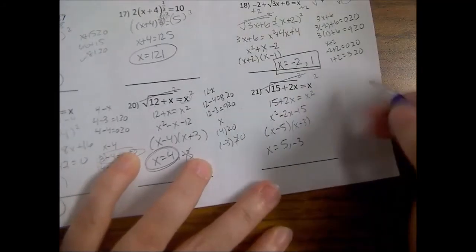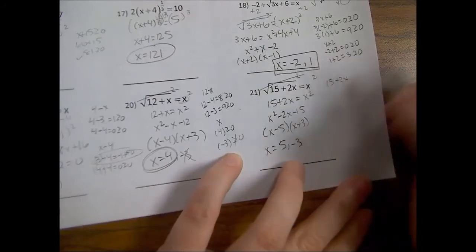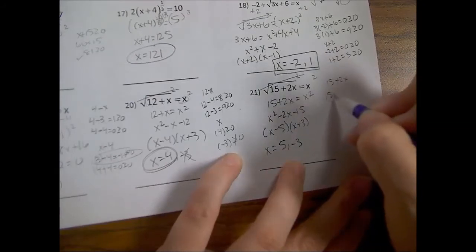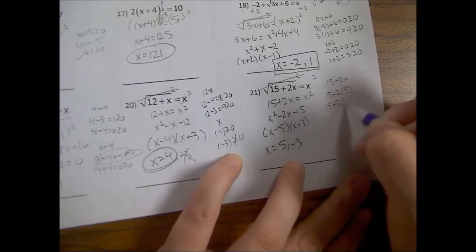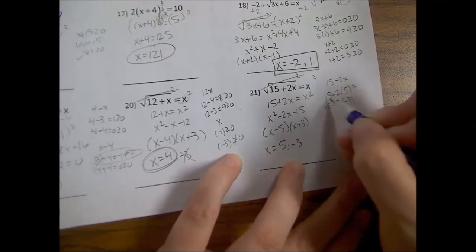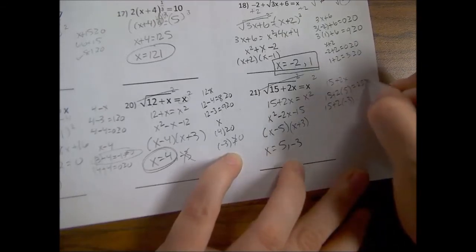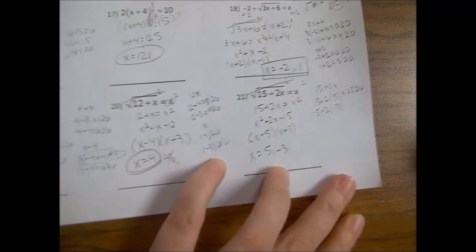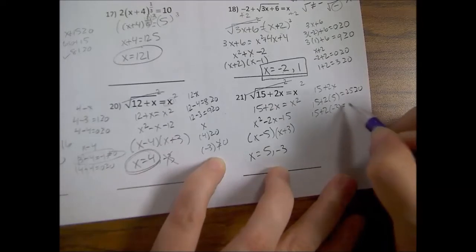All right, we got to check. Radicand, 15 plus 2x. Let's plug them in. 15 plus 2 times 5, and then we need 15 plus 2 times negative 3. This is going to give me 10. 10 plus 15 is 25. All right, we like that one. That's bigger than 0. Negative 6. 15 minus 6 gives me 9, which is also greater than 0.